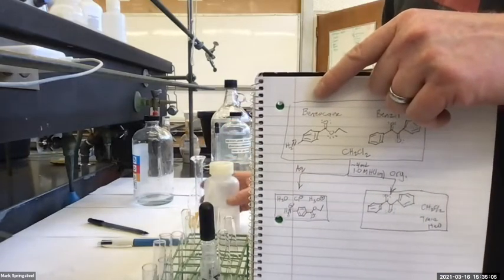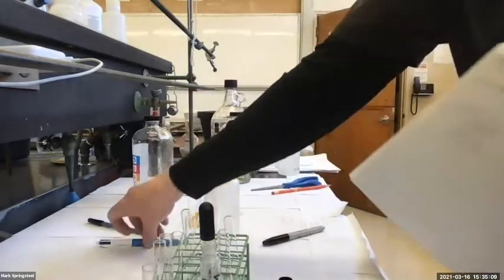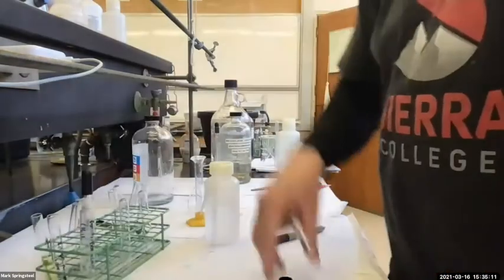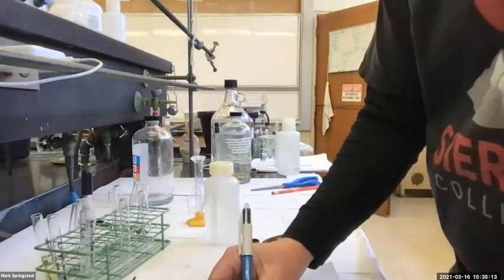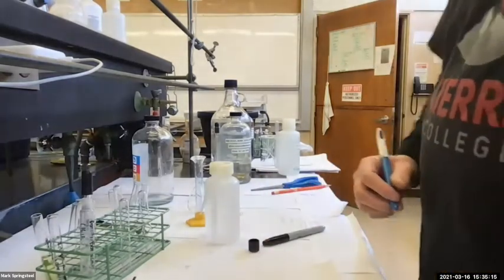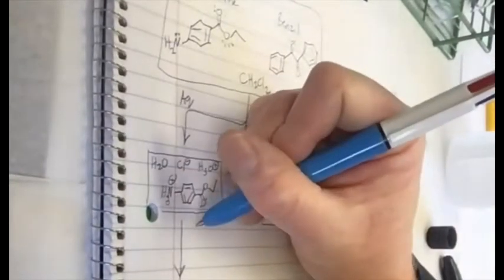Could you add NaOH? Yes, yes. I'm going to make this basic. I'm going to change this aqueous layer from acidic to basic. So I'm going to add, what kind of NaOH should I add? Should I go 1 molar? 6 molar? What do you think? 1 molar.